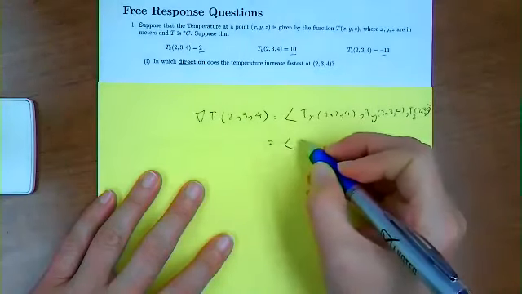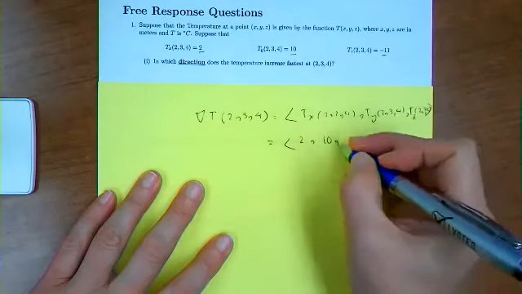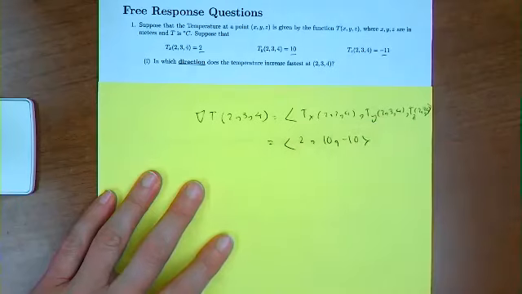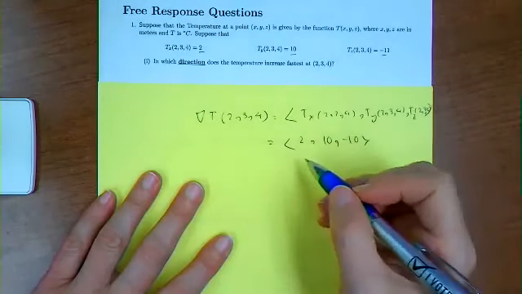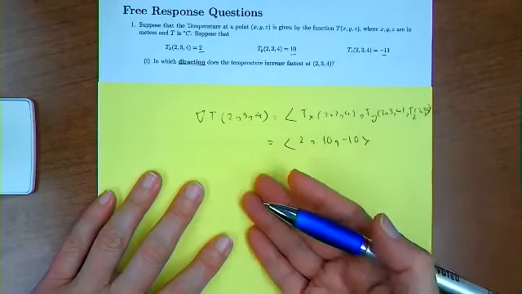And that is 2, 10, and negative 11. So this is the direction of fastest increase. The direction of fastest decrease is the negative of this.